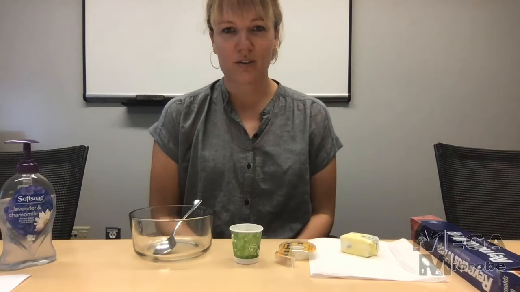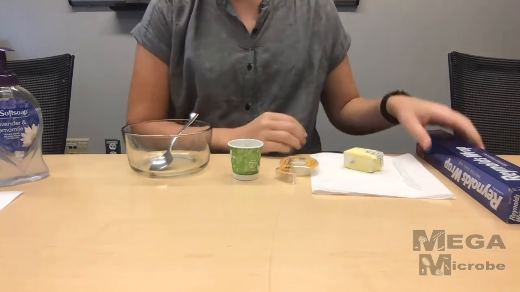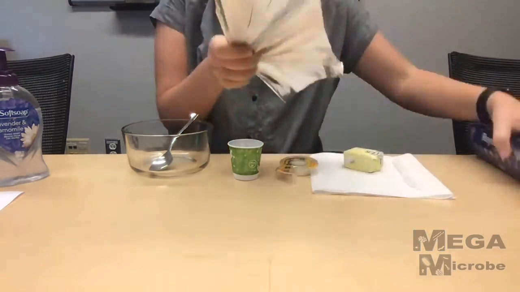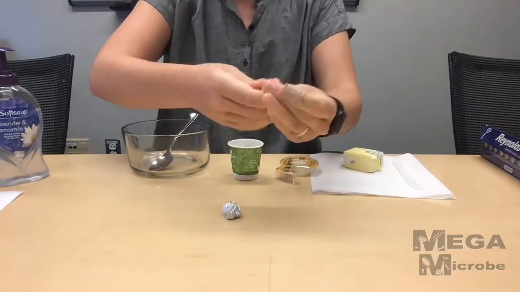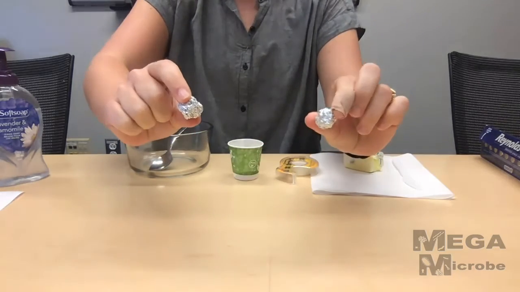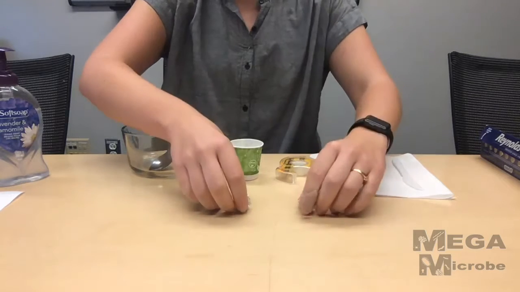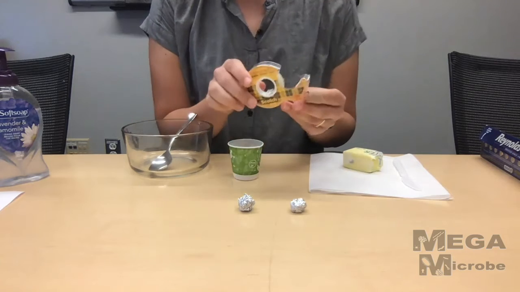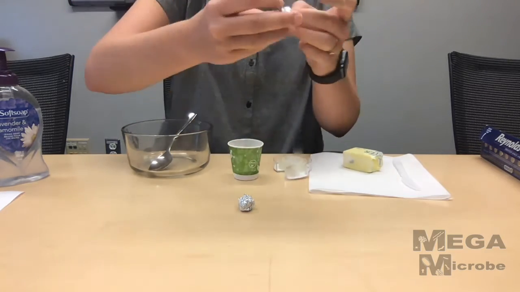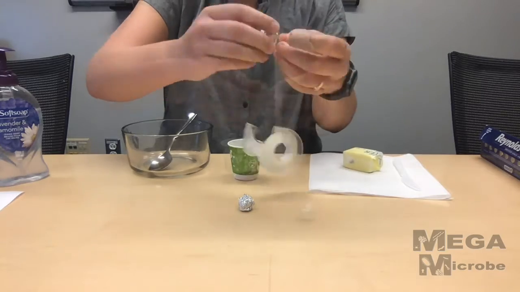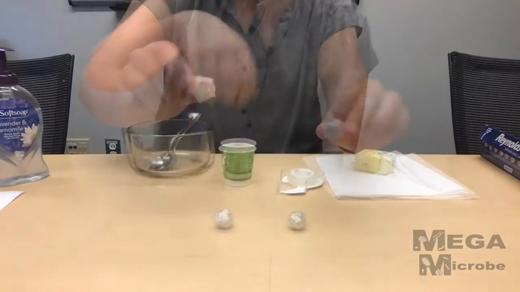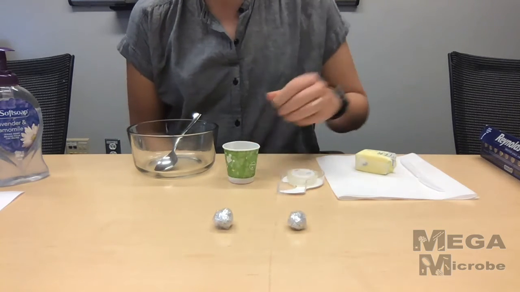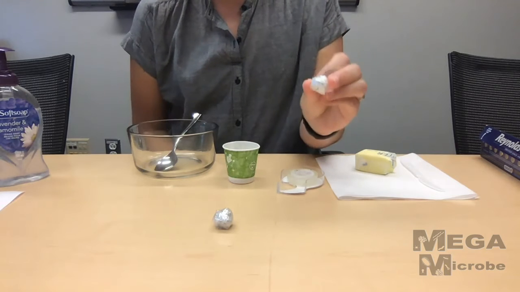Now let's make our own virus models. First, we'll start by making two balls with aluminum foil, each about 1/2 inch in diameter. These represent the virus's genetic material. Next, cover both balls with double-sided tape. This represents the protein capsid that surrounds and protects the genetic material. Next, we'll use pepper to represent attachment proteins. Roll one of the aluminum balls around in the pepper, and the pepper should stick to the tape.